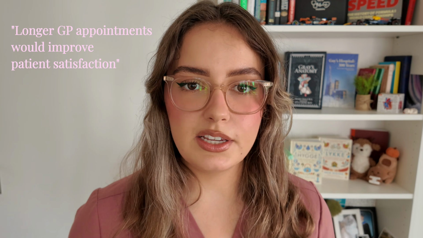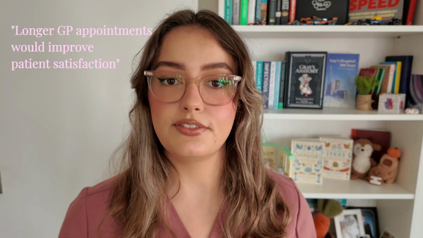Make sure not to allow your personal bias or opinions to sway your answering here. It has to directly support the argument. For example, if the argument says that longer GP appointments would improve patient satisfaction, the assumption is that appointment length affects satisfaction. So if there's an answer about the NHS needing more funding, that is too broad and it definitely won't be the correct one.